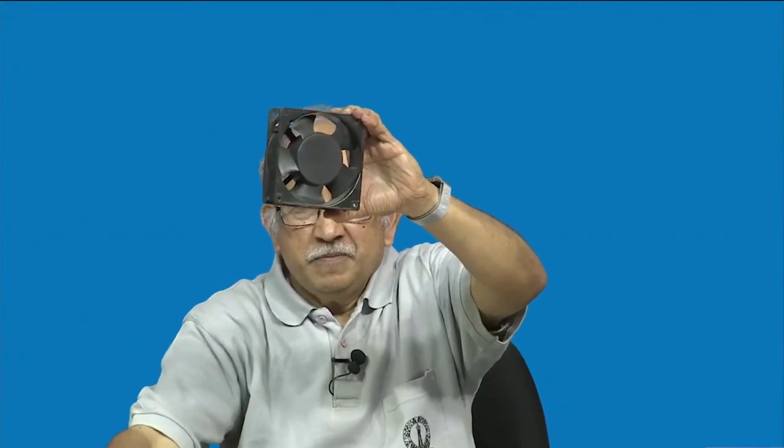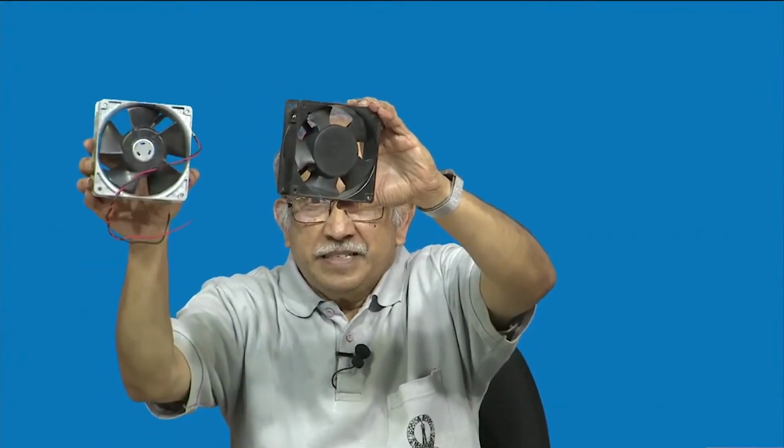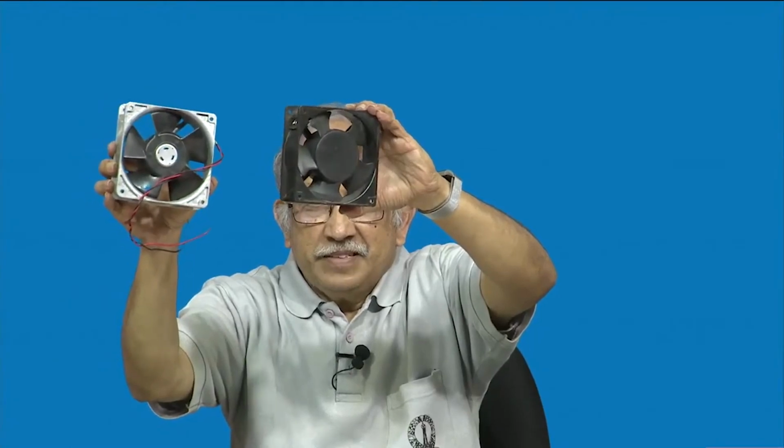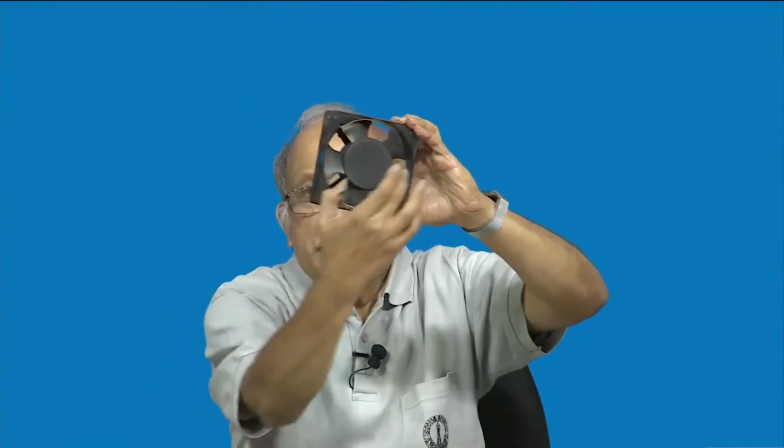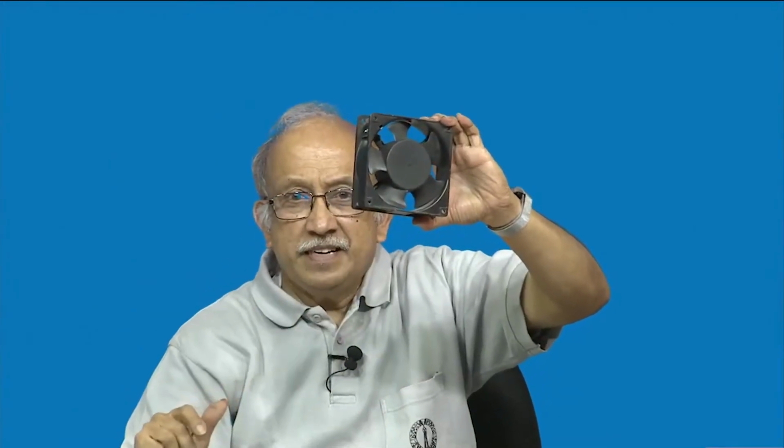Seen this, no? There is a mild difference between the two. And if you see the way the blades are formed, can you see? These blades have a slightly different profile compared to these blades. See this? Slightly different, and even the diameter on the inside is dependent on the motor characteristics.